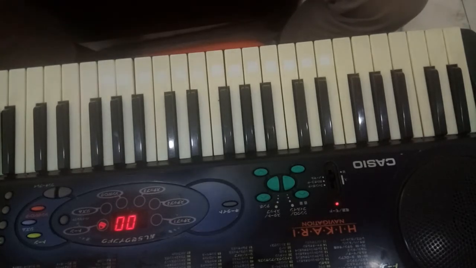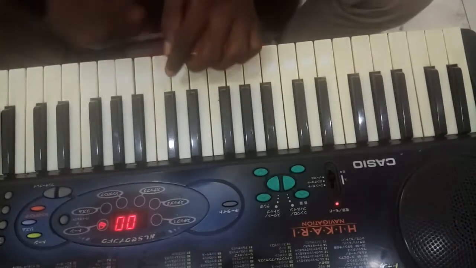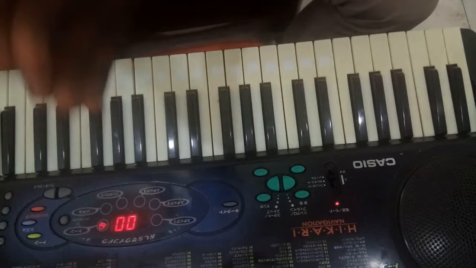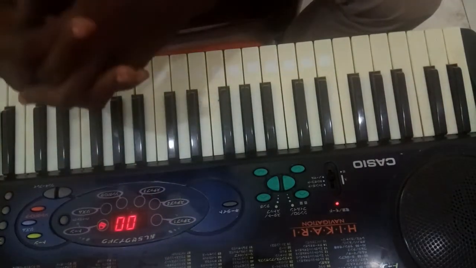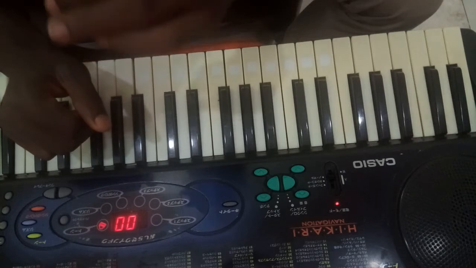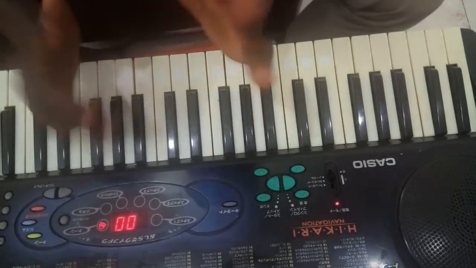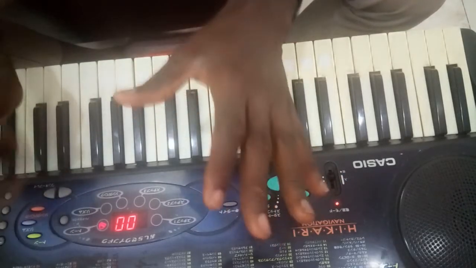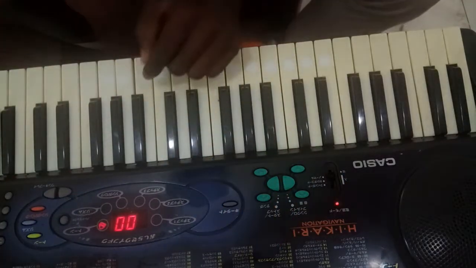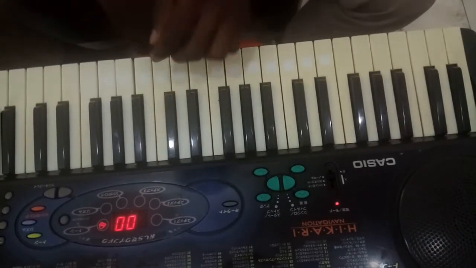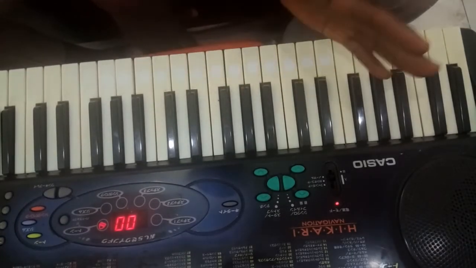Now please pay close attention to what I'm showing you. This might look confusing, but I don't want to confuse you, so just pay close attention. This is very important. Remember I told you key E and key B do not have sharp keys, right? So they have flats. They are automatically flattened keys.